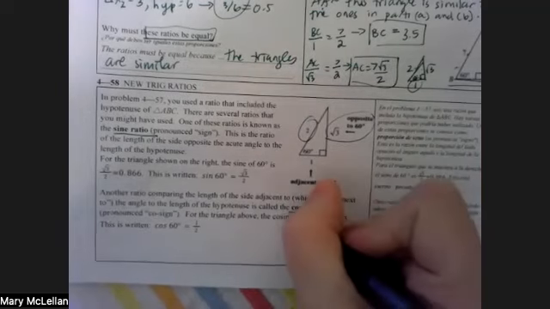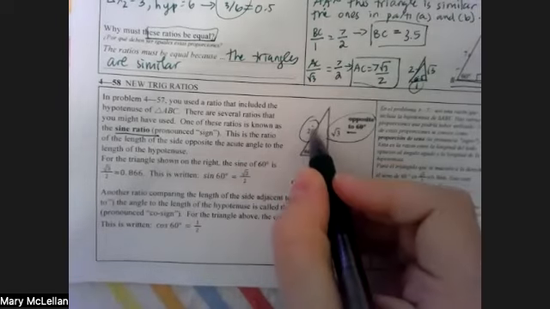Another ratio comparing the length of the side adjacent to, which means next to, the angle to the length of the hypotenuse is called the cosine ratio, pronounced cosine. For the triangle above, the cosine of 60 degrees is 1/2. Adjacent over hypotenuse, 1 divided by 2, 0.5. And that's written as cosine of 60 degrees equals 1/2.